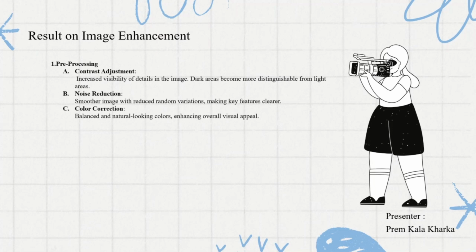The last is color correction. This balanced color produces a more natural and visually appealing image. Correcting color imbalances helps in accurately representing the true colors of the scene, which is important for tasks like artistic creation.